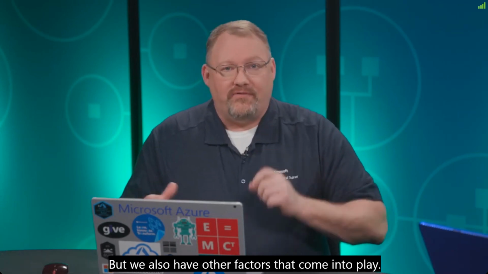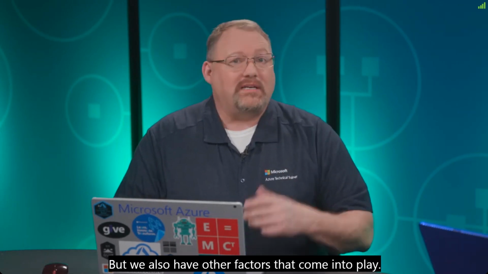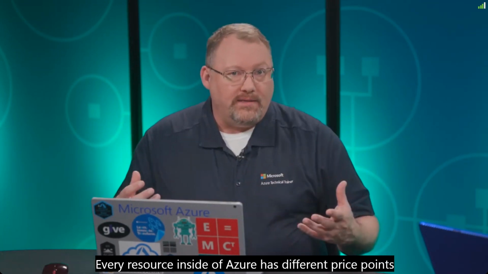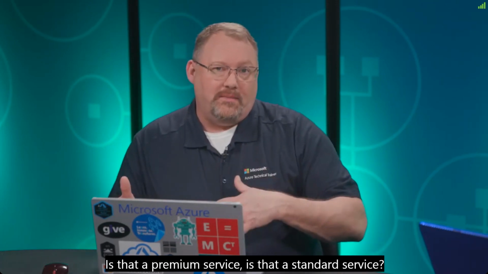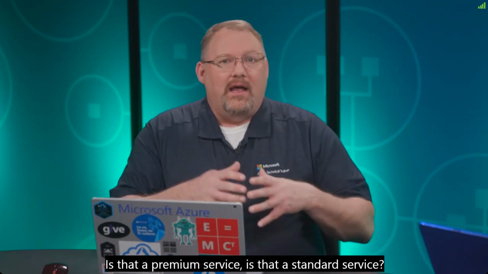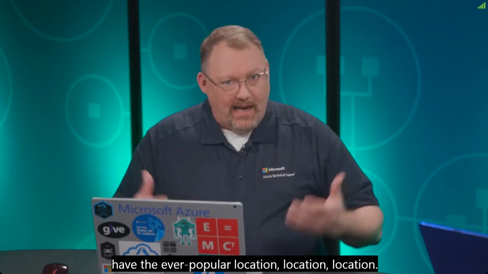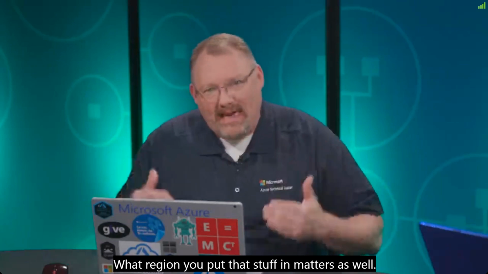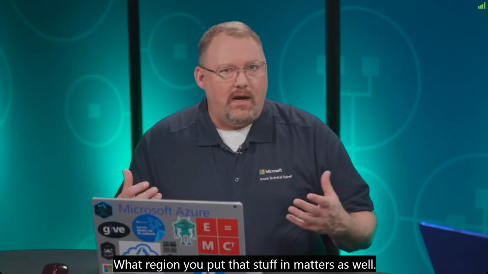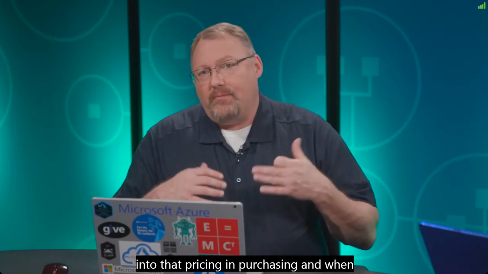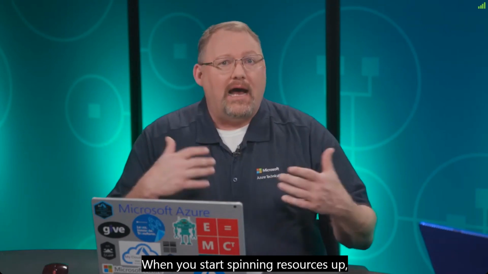But we'll also have other factors that come into play. What type of resource? Every resource inside of Azure has different price points. And also we have different types of services that are basic services, premium services, standard services. Those all dictate that. And then we also have the ever popular location, location, location. What region you put that stuff in matters as well. There are lots of factors that come into that pricing and purchasing. And when we look at Azure, you have to understand this: when you start standing resources up, how do we calculate that?